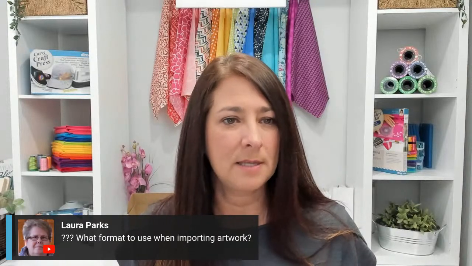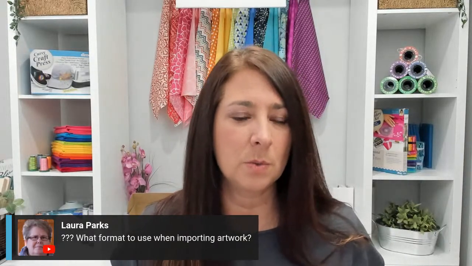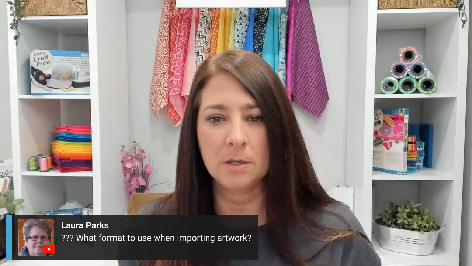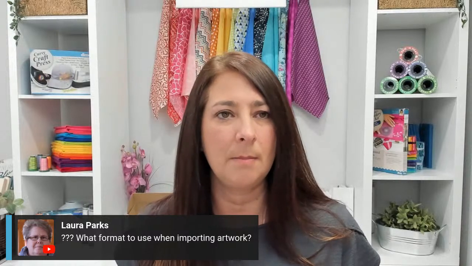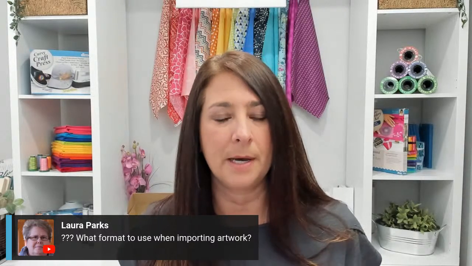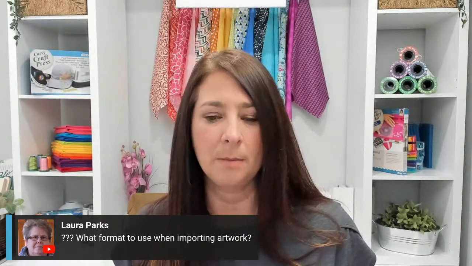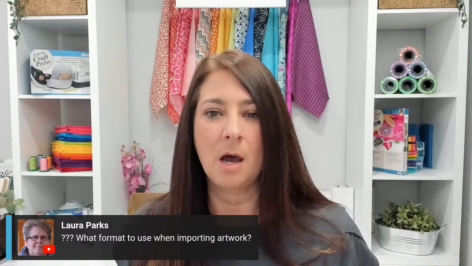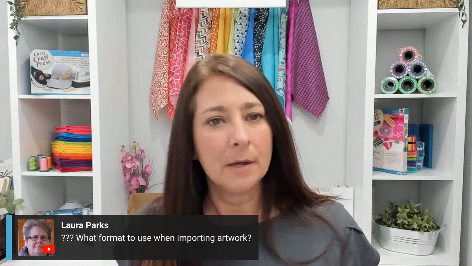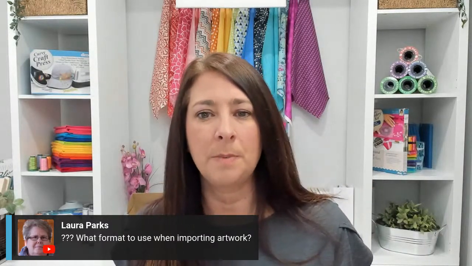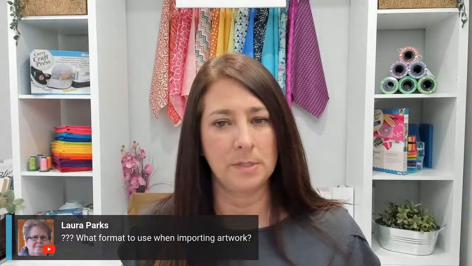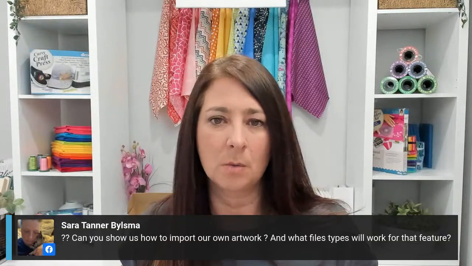And then Laura says, what format to use when importing artwork? I mostly use SVG, Laura, but you can also use EPS, WMF, AI files from Adobe Illustrator. You can also use PLT files. So there's a variety of different ones, but I tend to use SVG just because I feel like there's more of those out there with our cutters these days. But it'll read pretty much all of those artwork types as well.